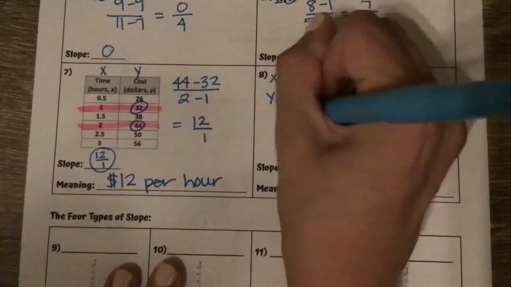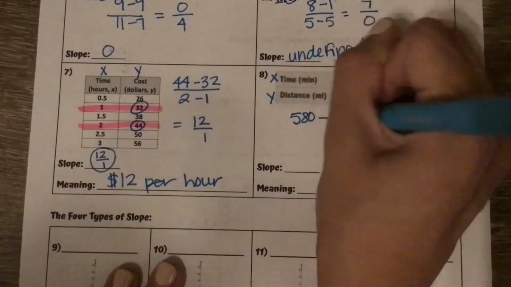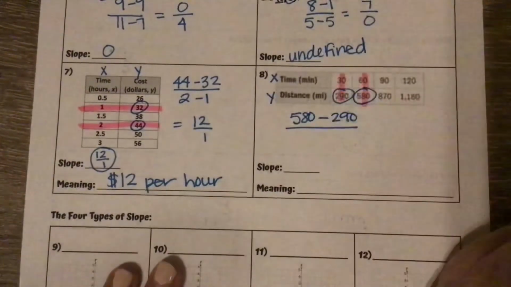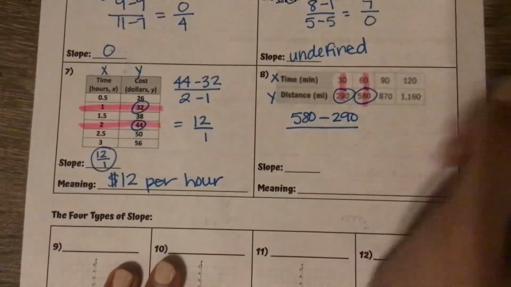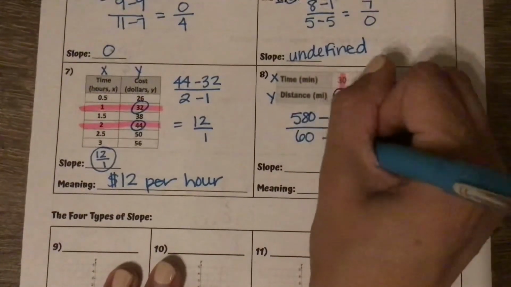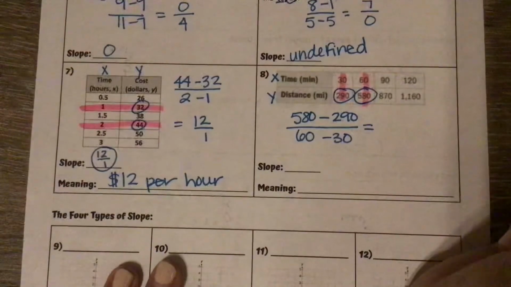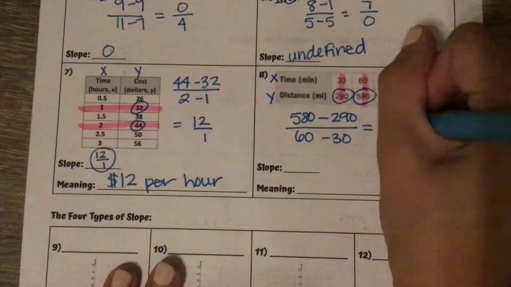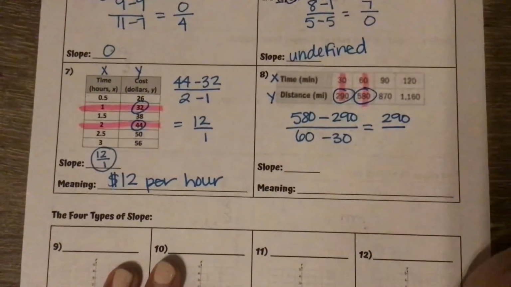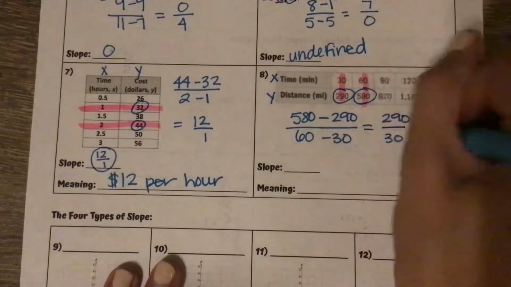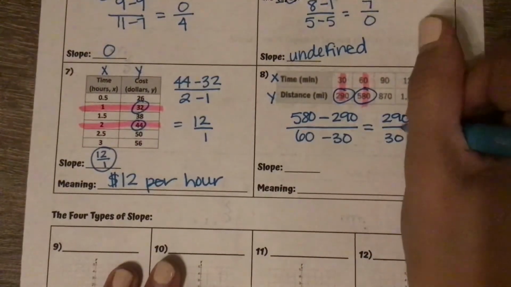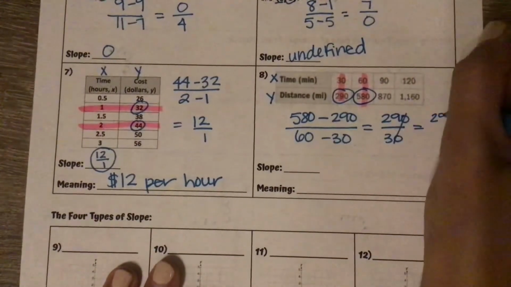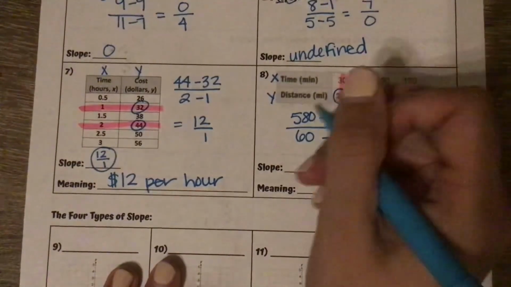So I'm going to do 580 minus 290 over 60 minus 30 for our X. 580 minus 290 is 290 over 60 minus 30 is 30. And when I simplify that, we get 29/3.